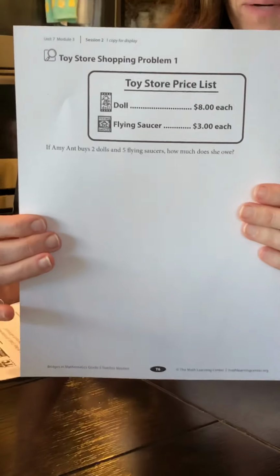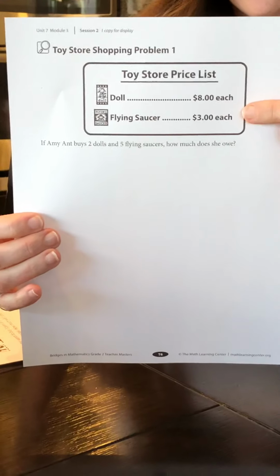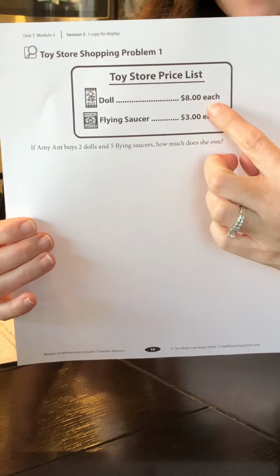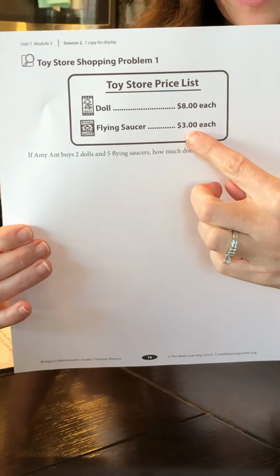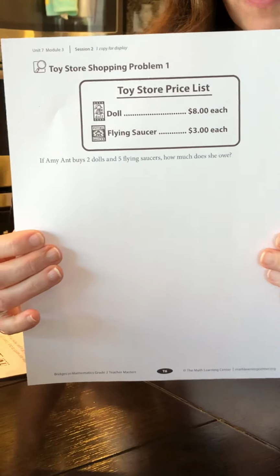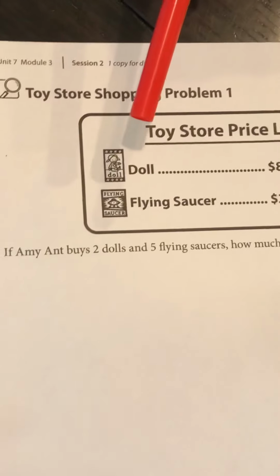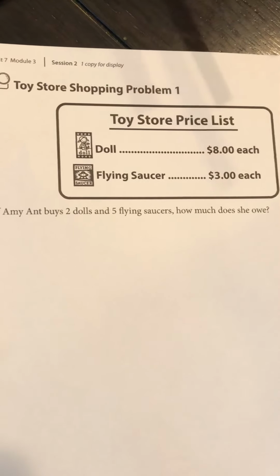Today, we're going to start by solving Toy Story shopping problem 1. If you look at the paper, you'll see a little box showing a picture of a doll and the cost of a doll as $8 each, and a flying saucer, and the cost of the flying saucer is $3 each. Go ahead and zoom in so you can see our story problem. Our problem reads, if Amy Ant buys 2 dolls and 5 flying saucers, how much does she owe?